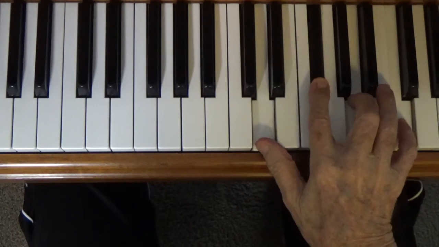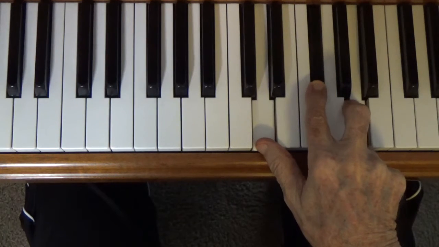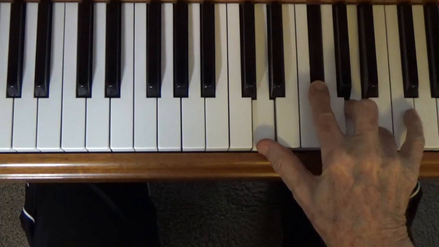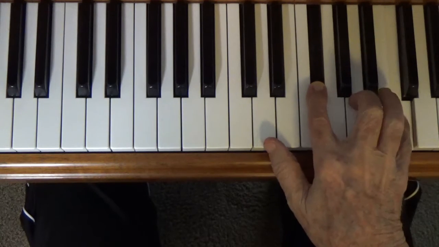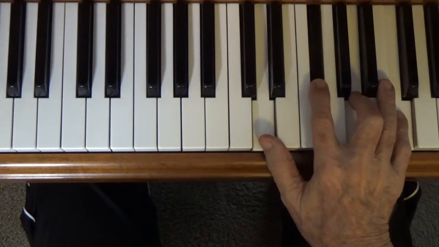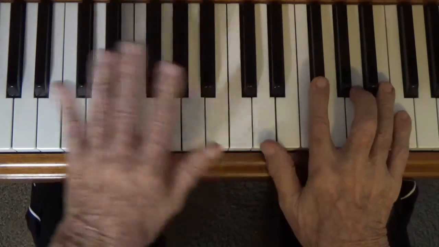Now, you've got a major third, so we know that's a major triad. And we know that that's a minor 7th. So you've got a major third and a minor 7th. That has the sound, the quality of a dominant, regardless of what key you're in.